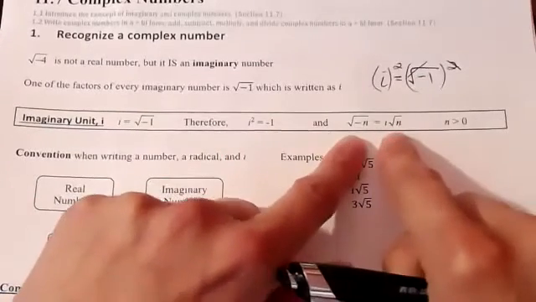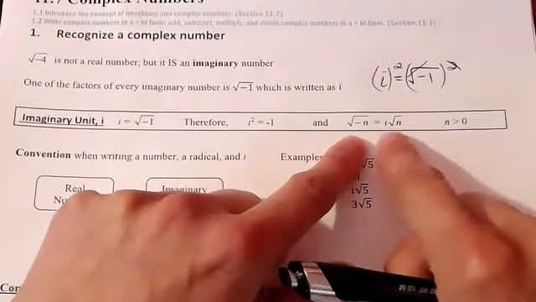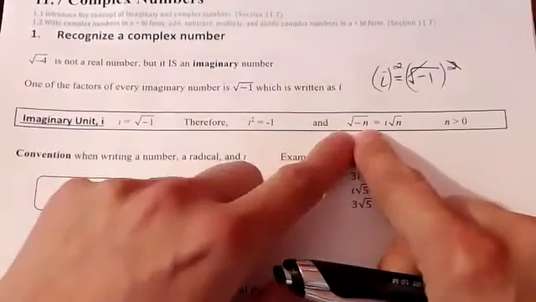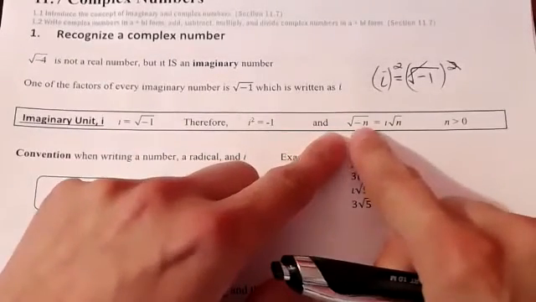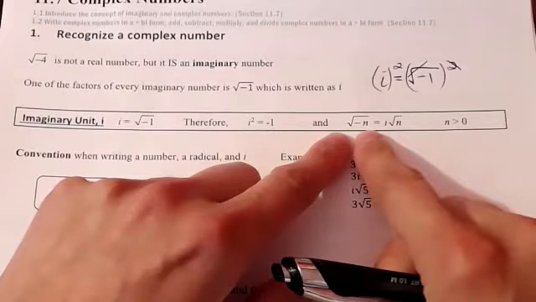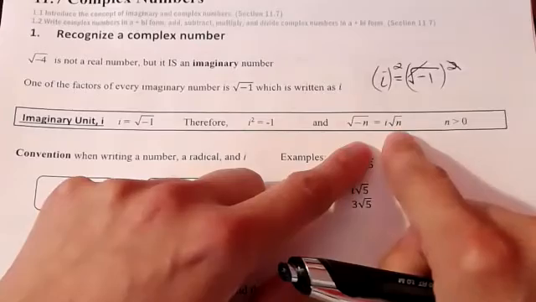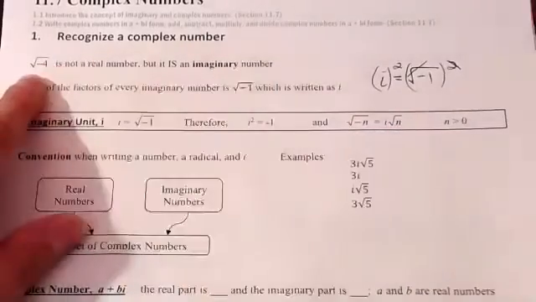What happens here with the square root of a negative number is that you want to take out the factor of i first, right? And then you're left with the remainder. Let me show you what I mean.